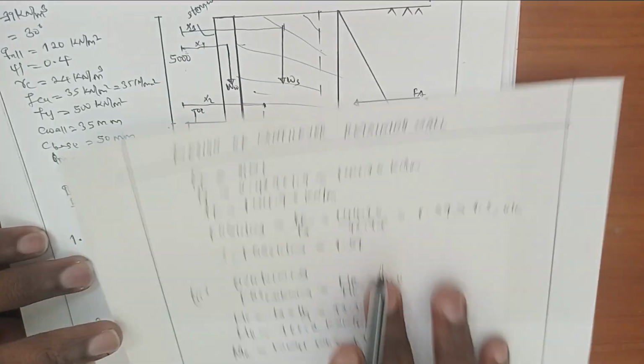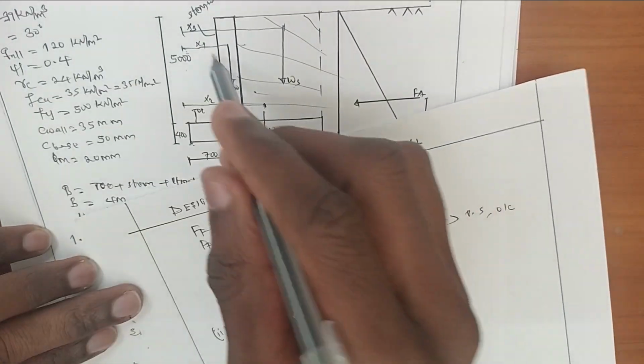All of these are added because they rotate in a clockwise direction.